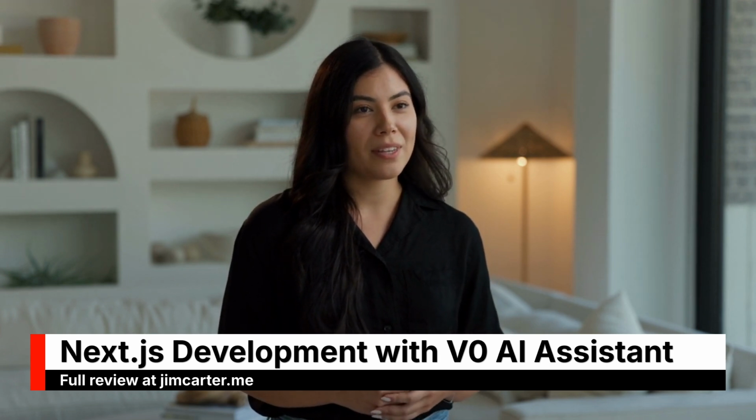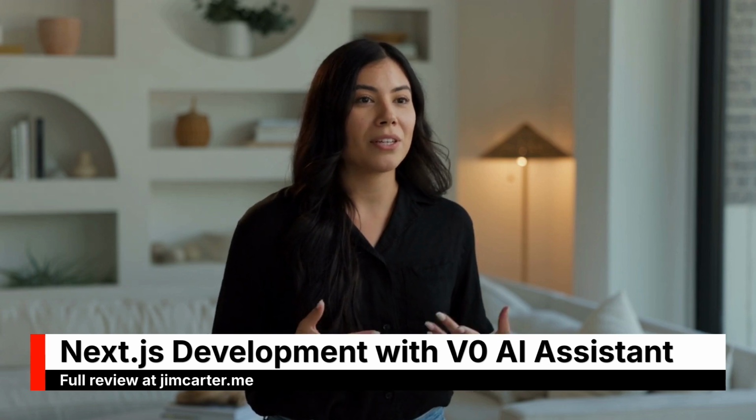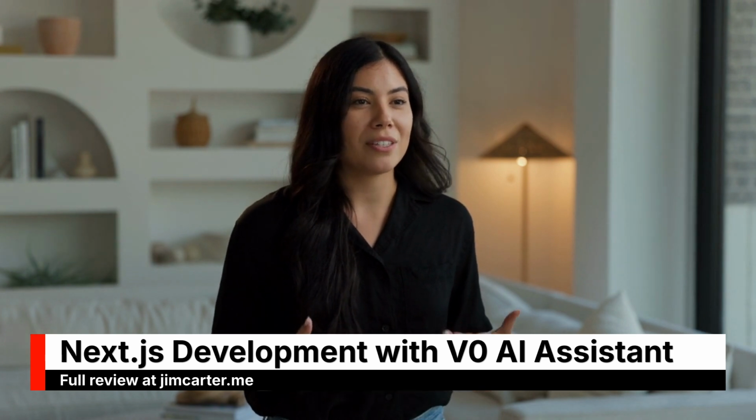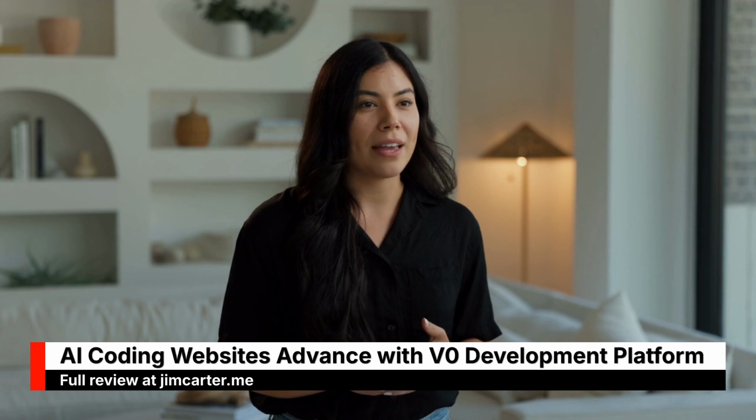You start by telling V0.Dev what kind of web application you want to create. Maybe it's a landing page, a dashboard, or even a complete web app. The AI understands natural language, so you can explain it like you're talking to a colleague. It then generates the code using popular frameworks like React, Vue, and Svelte.